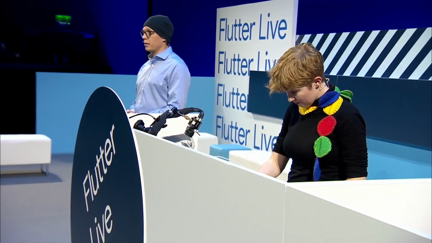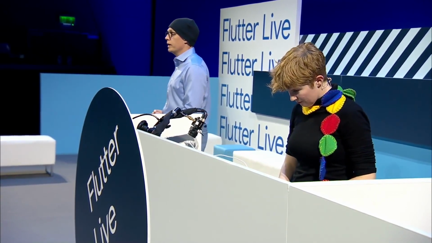So we're going to mirror our mobile phone onto our laptop, and we are going to build ourselves an app. And it's all going to go swimmingly, because this is actually going to be live.